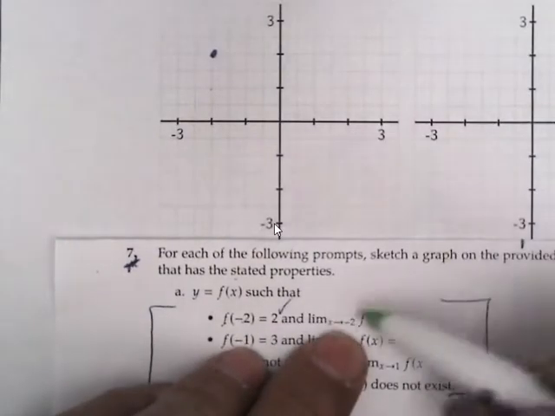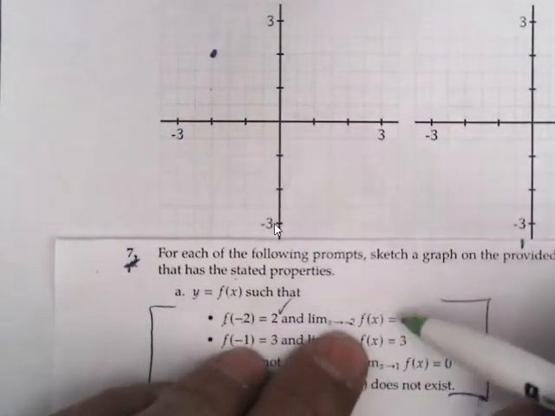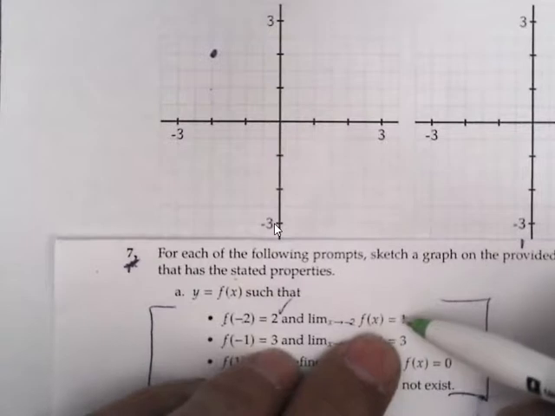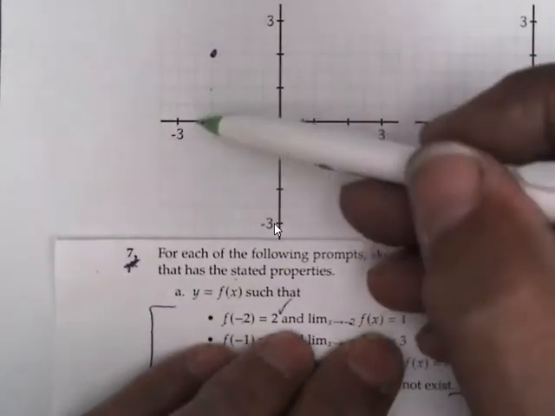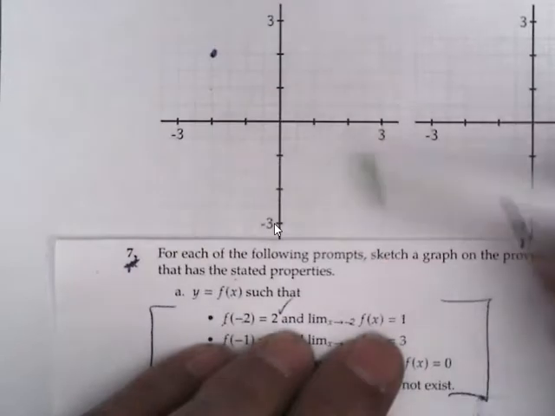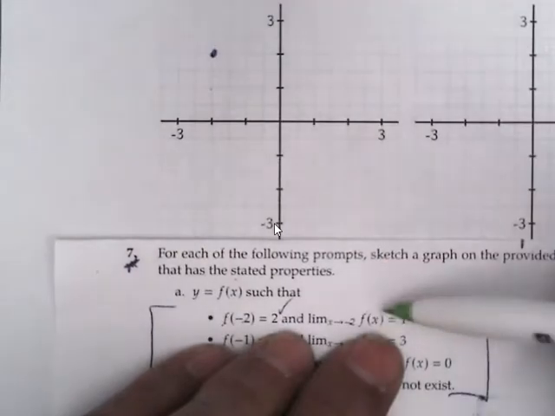The limit as x approaches minus 2 of the function is 1. So as we approach minus 2, the height of the function is 1.